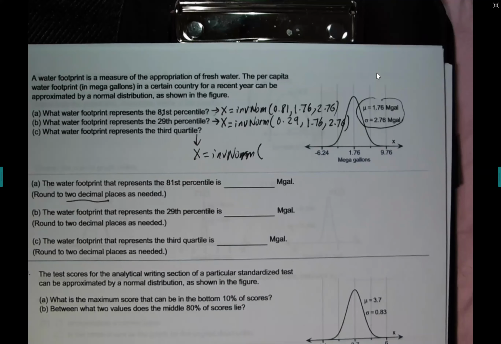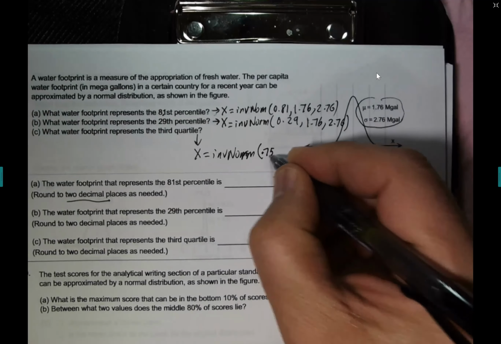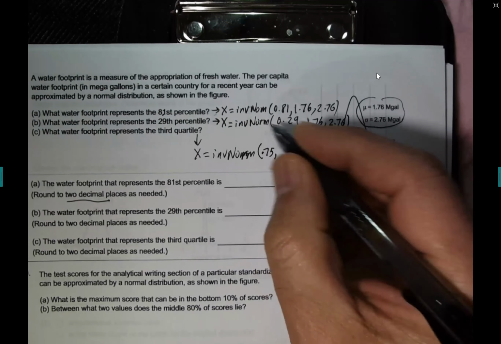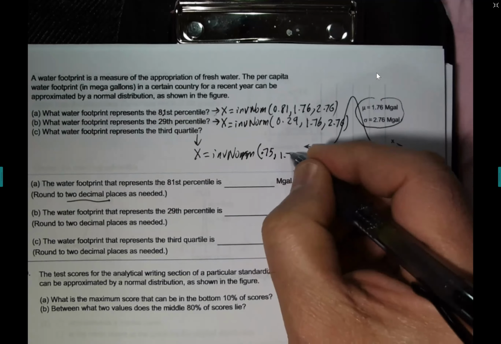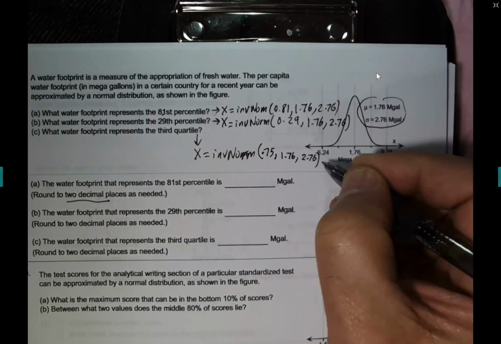First quartile is 25%. What would be the third? It's 75%, yes. So it will be 0.75, guys. Then 1.76, and then 2.76, and then you can find the answer.